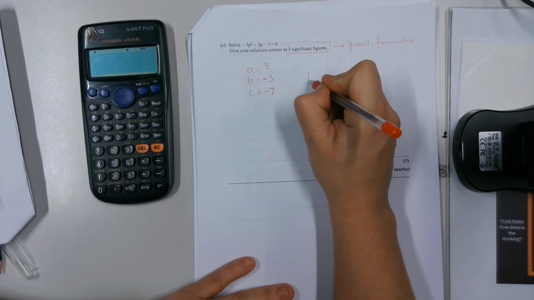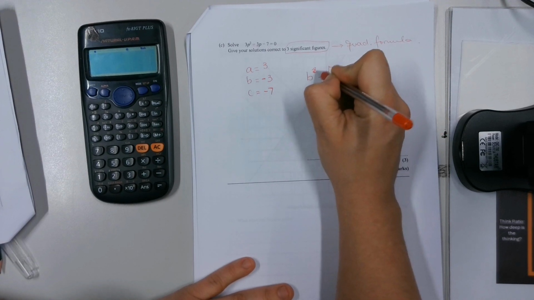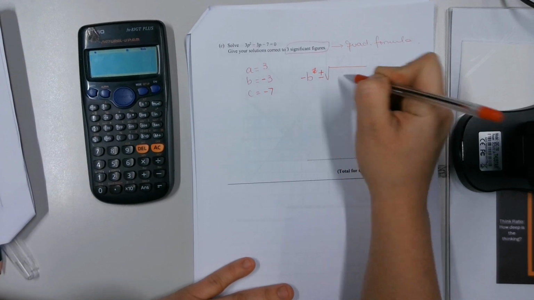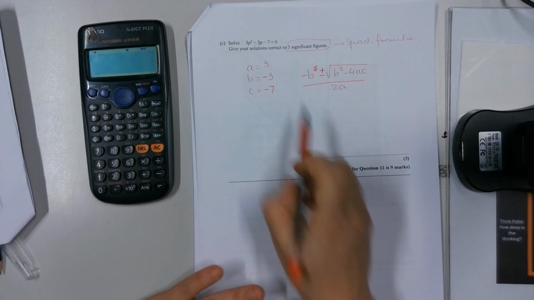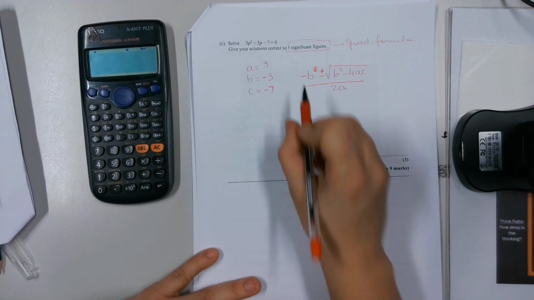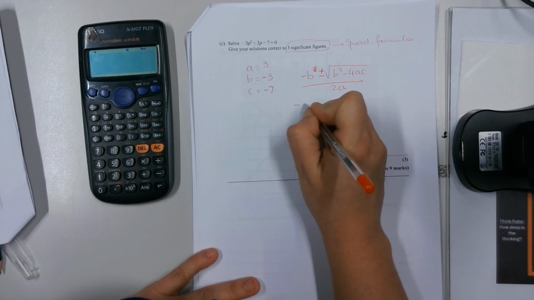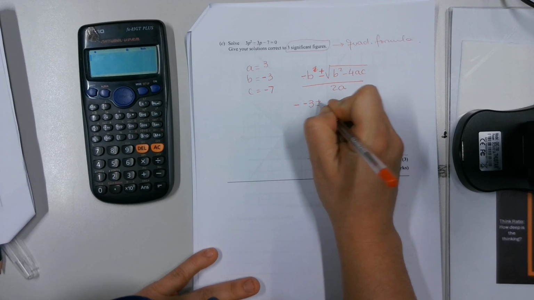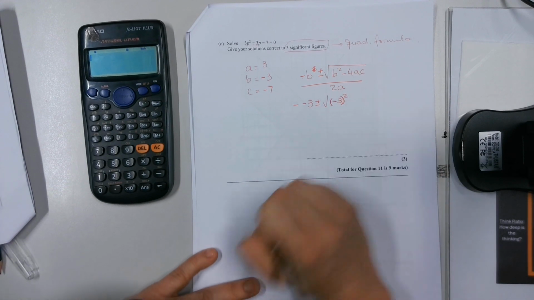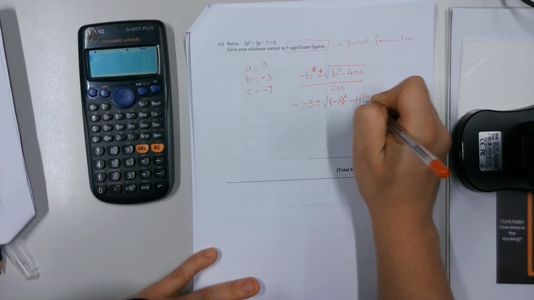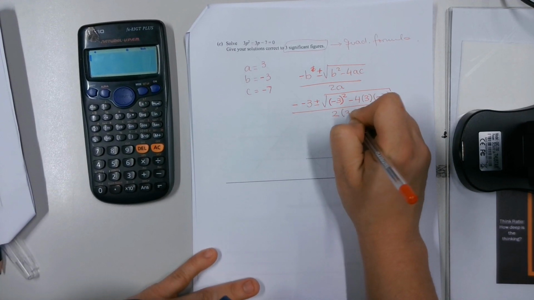Now my quadratic formula is minus b plus or minus the square root of b squared minus 4ac, over 2a. And now I'm going to substitute my numbers, being really careful with the negatives, especially with the negatives on B. If I've got a minus B, it's a minus minus 3, plus or minus the square root of brackets, because it's the whole minus 3 that is being squared, minus 4 times A, which is 3, times C, which is a minus 7, all of that over 2 times 3.